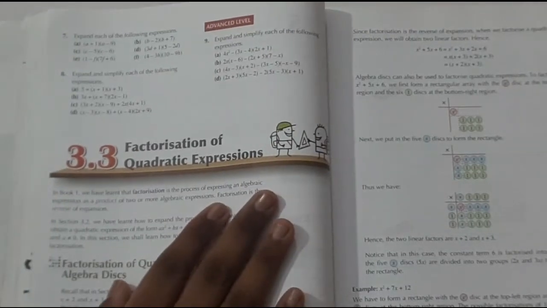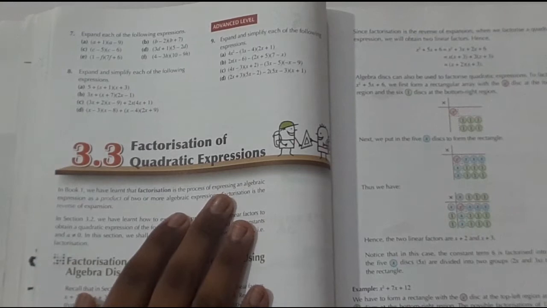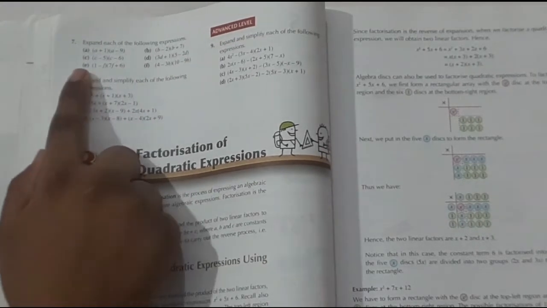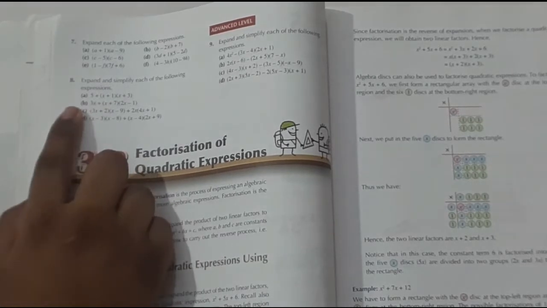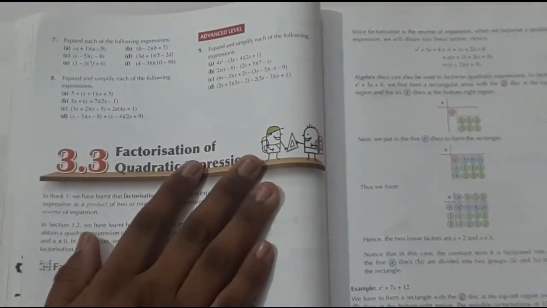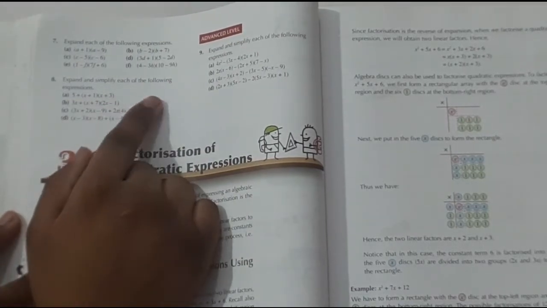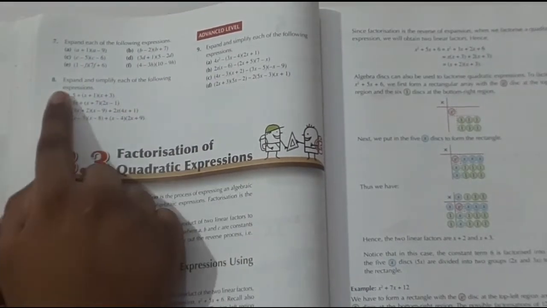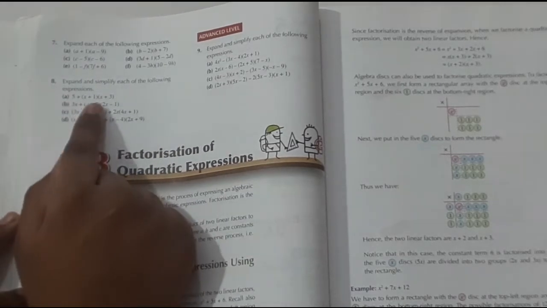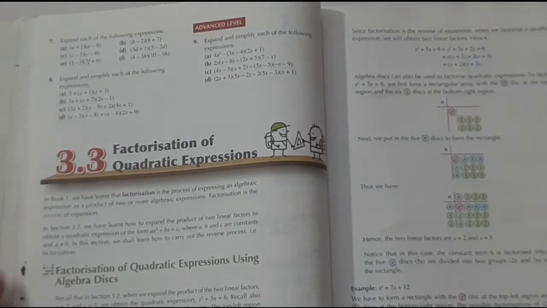In this video, we are going to solve exercise 3A of book 2, question number 8. In the last video, we solved question number 7. Now we are going to solve question number 8. This question has 4 parts in which it says expand and simplify each of the following expressions. In all these 4 parts, we are going to expand the brackets and then solve it. So let's solve this question without wasting any time.